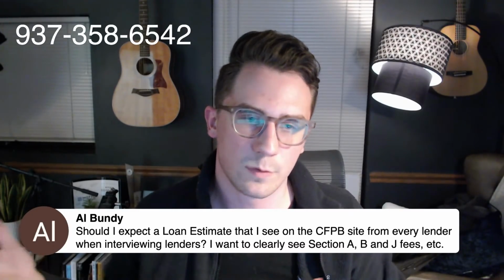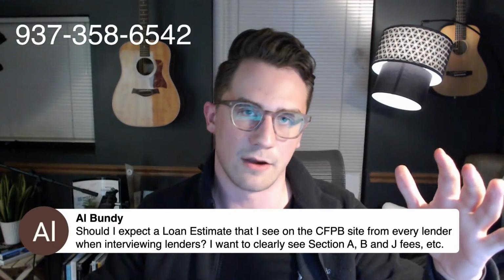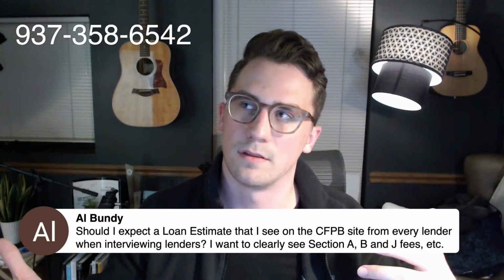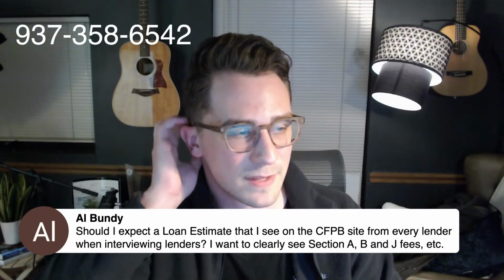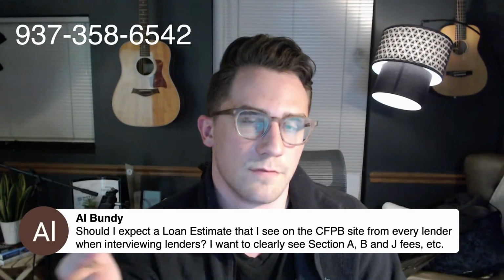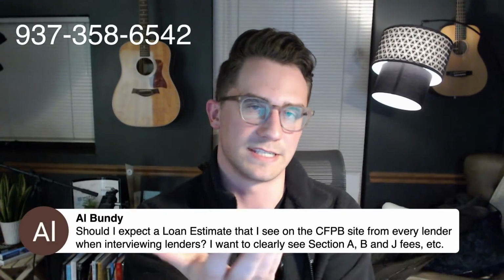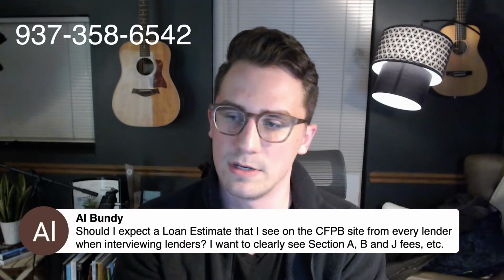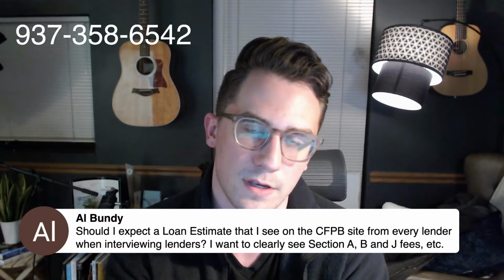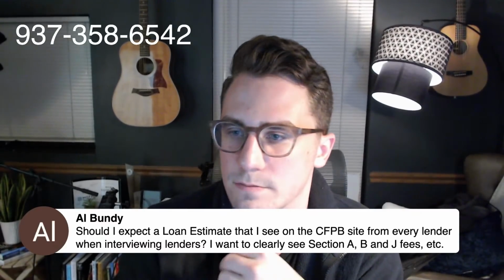When we give quotes here, they're fully laid out, and they're actually laid out better than the structure of a loan estimate, because a loan estimate is a really confusing document. If we were going to turn it into a loan estimate, it's literally the same numbers. But your lender might give you half the information that you need on the quote, and the loan estimate forces them to share all the information that you need.